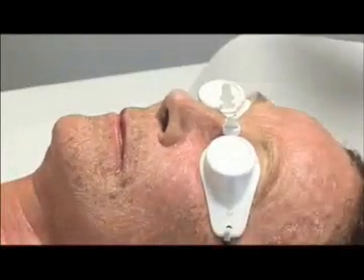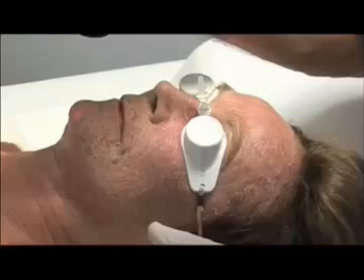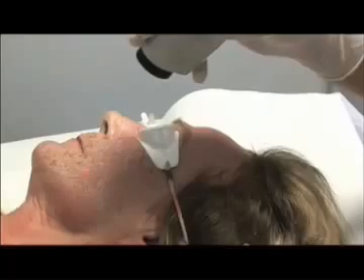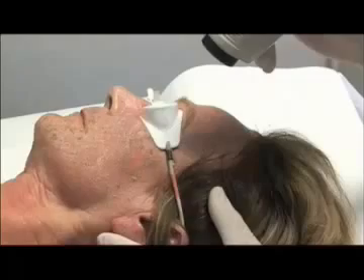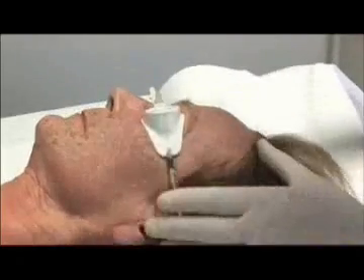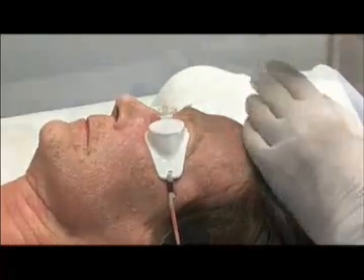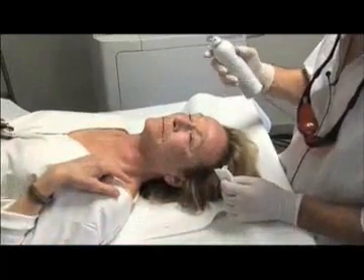From now on, I'm going to sweep over smooth areas such as the rounded edge of the chin. This is a superficial sweep. The nose. We're going to spray with thermal water.